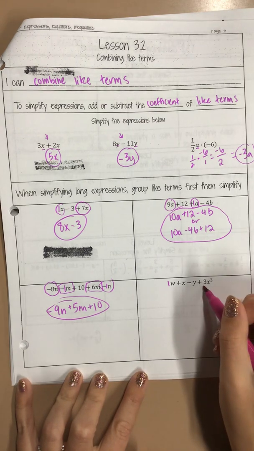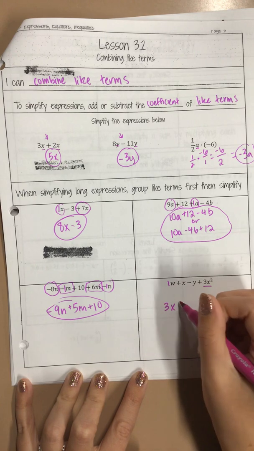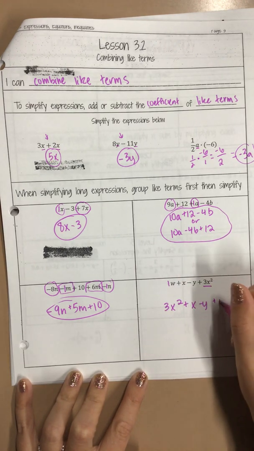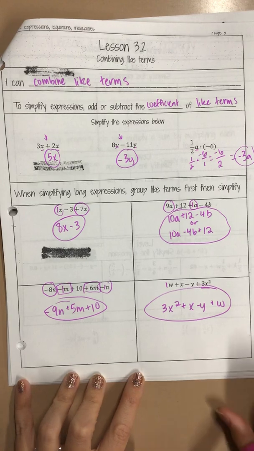We typically write our term with the exponent that has the highest power first, so 3x squared plus x minus y plus w. So that one doesn't have any like terms. We just leave it just like that. And then you guys can go ahead and do the practice.